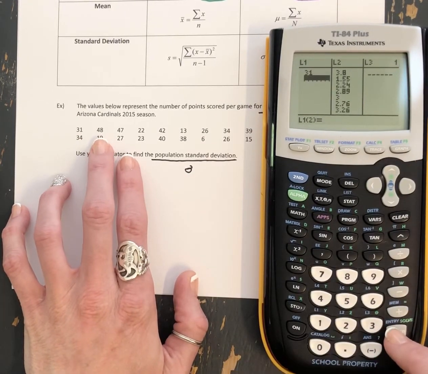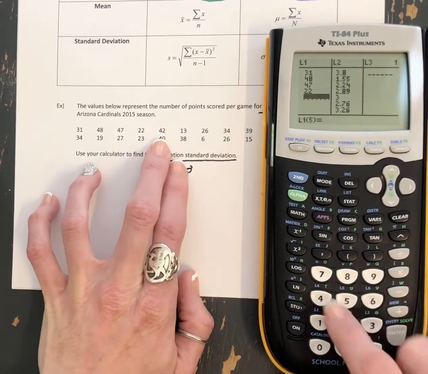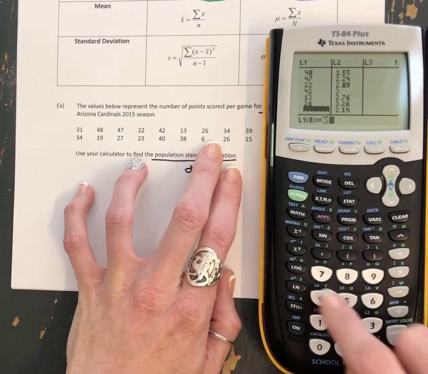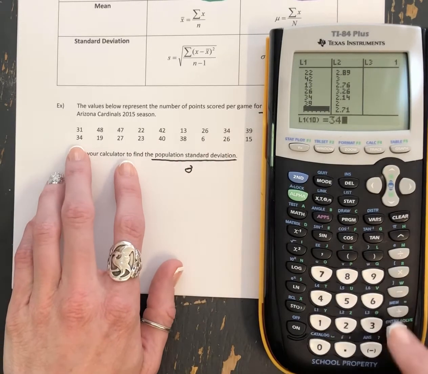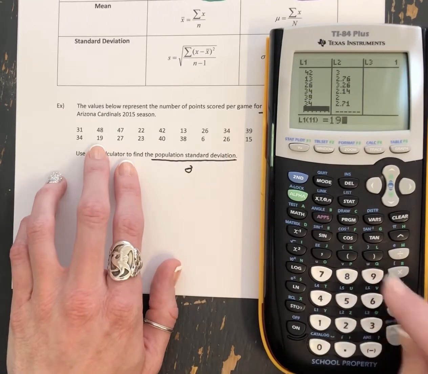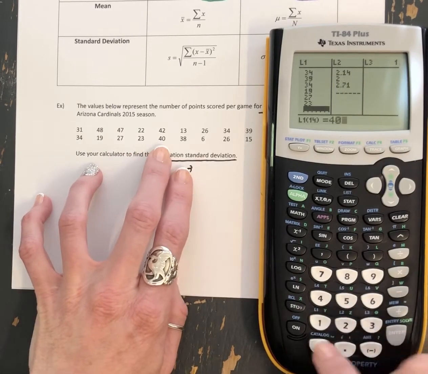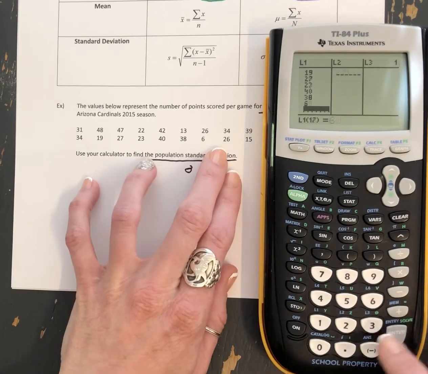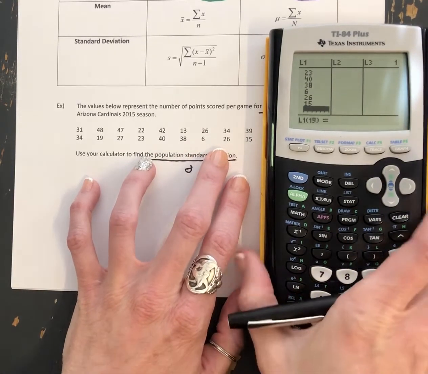So we have 31, 48, 47, 22, 42, 13, 26, 34, 39, 34, 19, 27, 23, 40, 38, 6, 26, and 15.